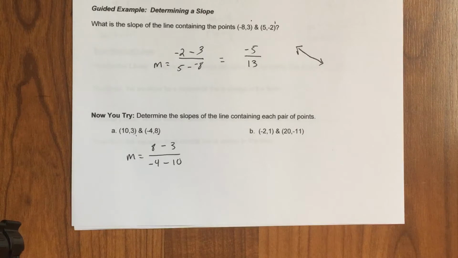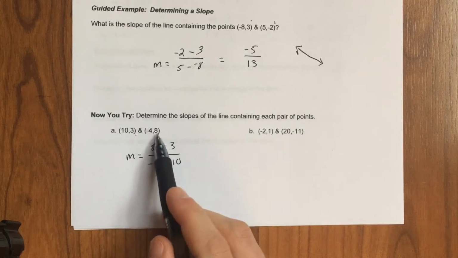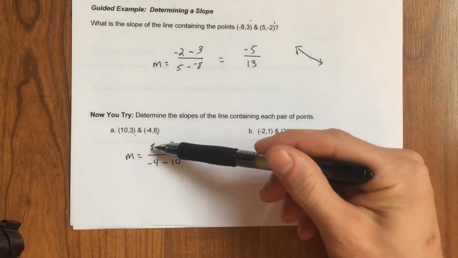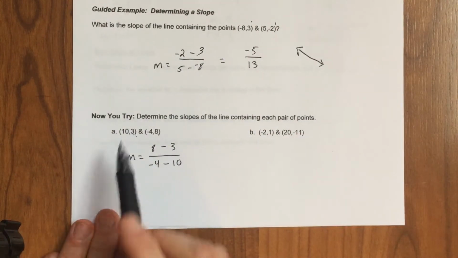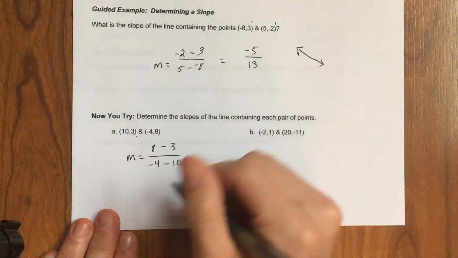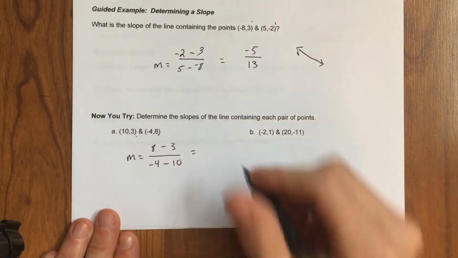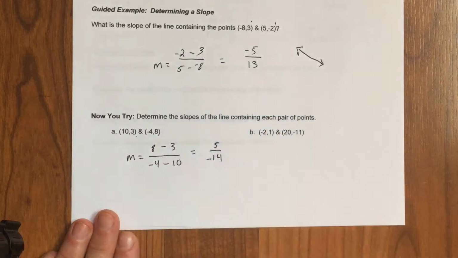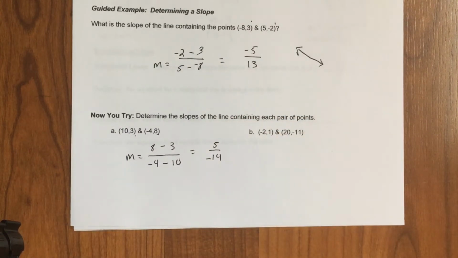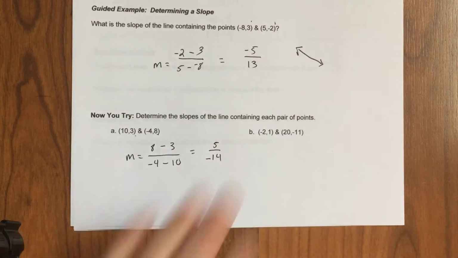In fact, you can find slope, and it doesn't have to be y2 minus y1. It doesn't have to be the same order. You just have to be consistent. So if I choose this point to be first in my subtraction, it's going to be first in both lines of subtraction. But we could theoretically choose this point to be first in subtraction as well. Now simplifying, we see we have 5 over negative 14. And that is our slope of that example A. I'll leave B as an option for you guys to practice.